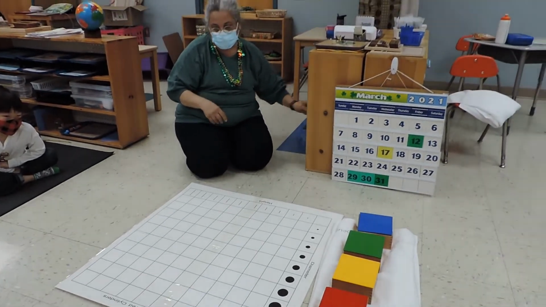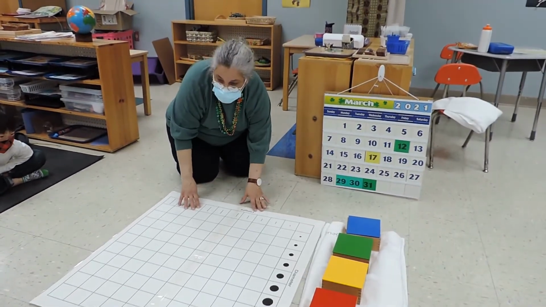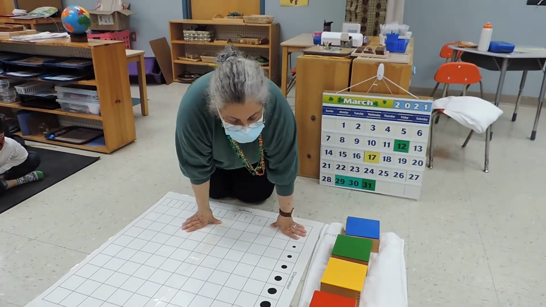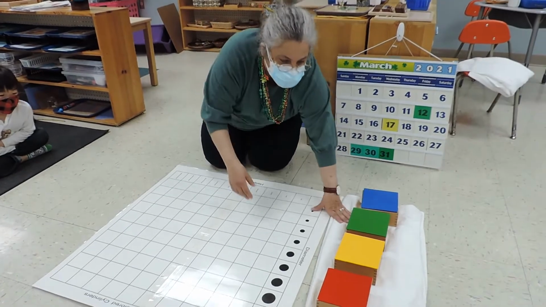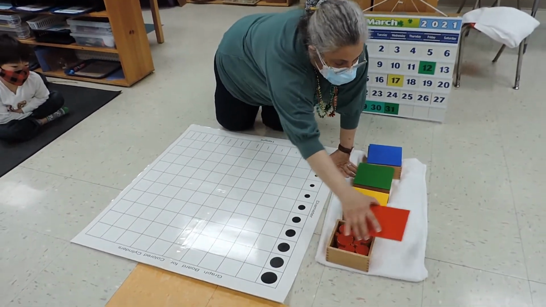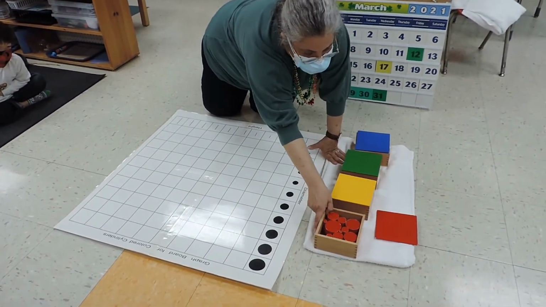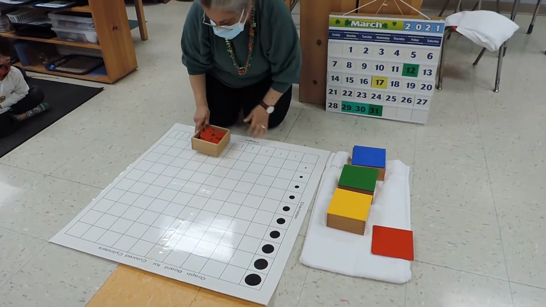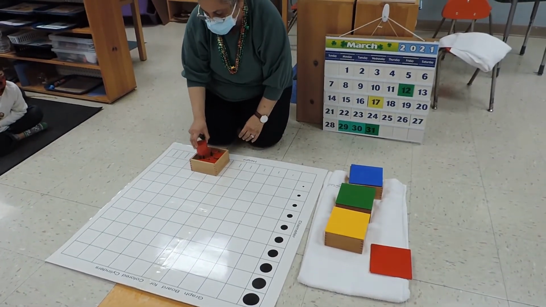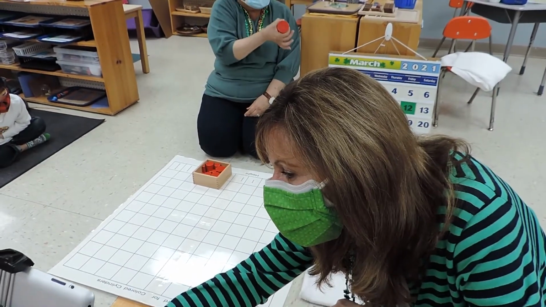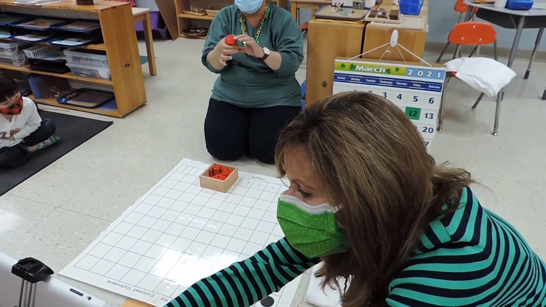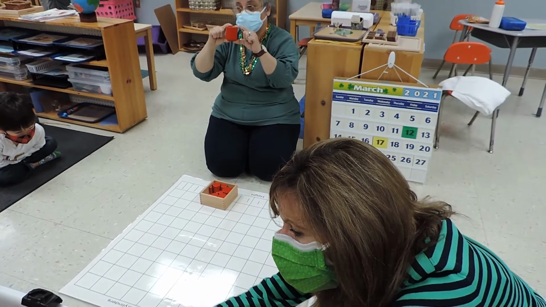Today we are working with something called the Knobless cylinder graph. I am going to take each cylinder out of the box and sort them by how thick they are and how tall they are.